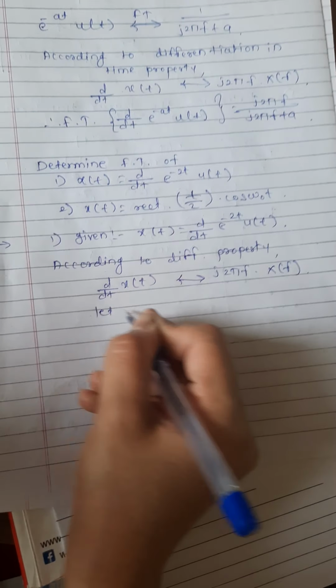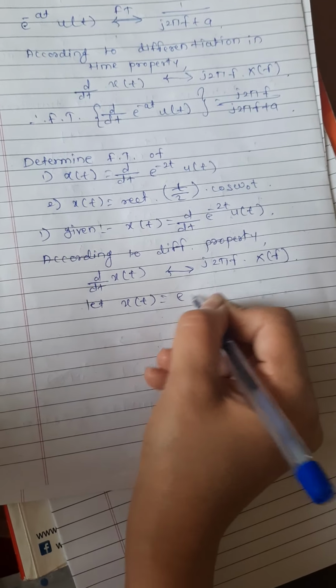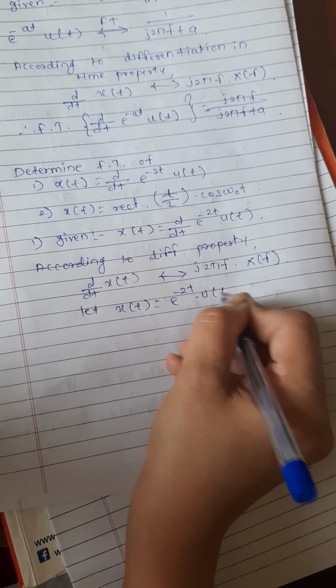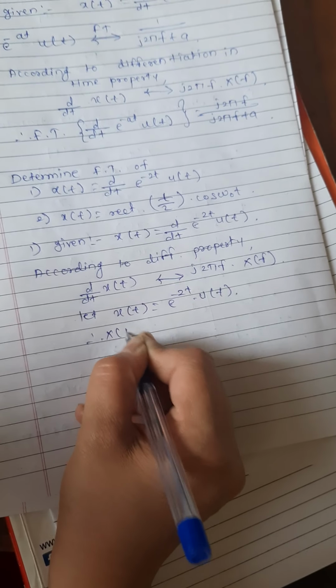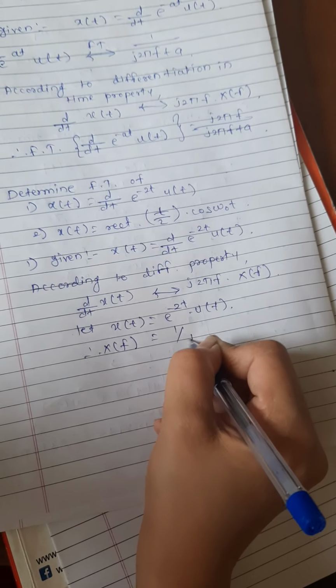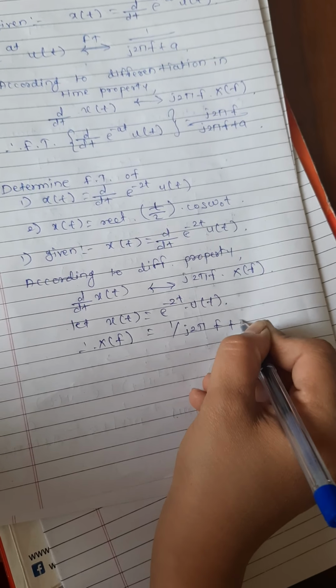So consider let x of t is equal to e raised to minus 2t u of t. Therefore X of f is equal to 1 by 2 pi f plus 2.